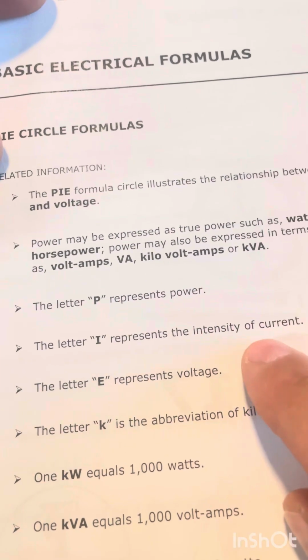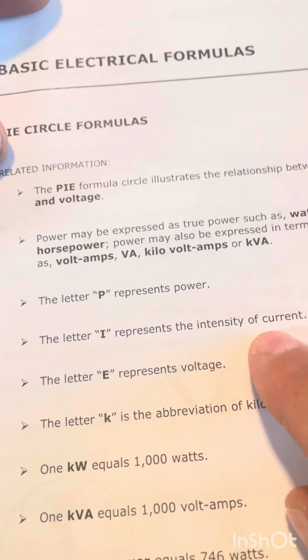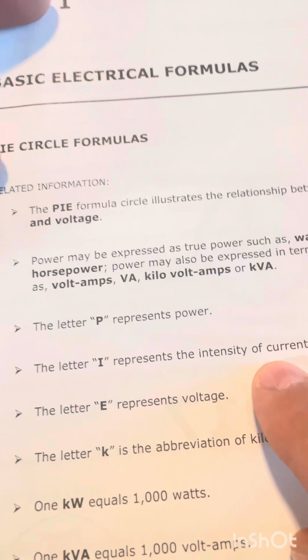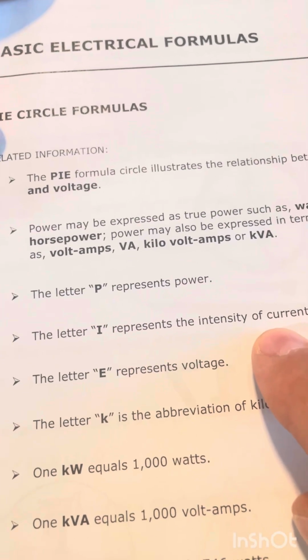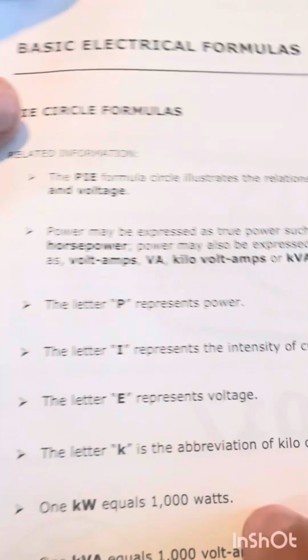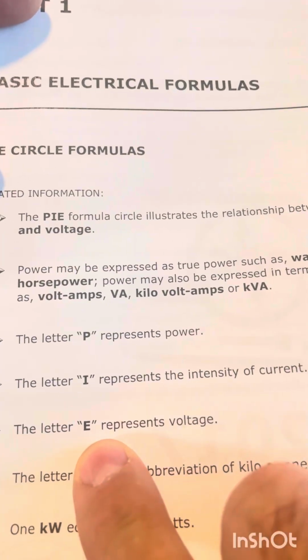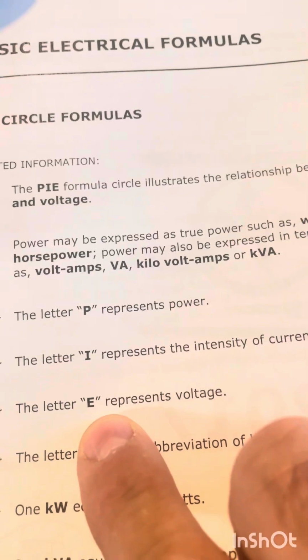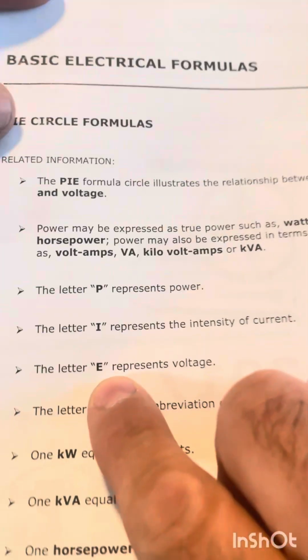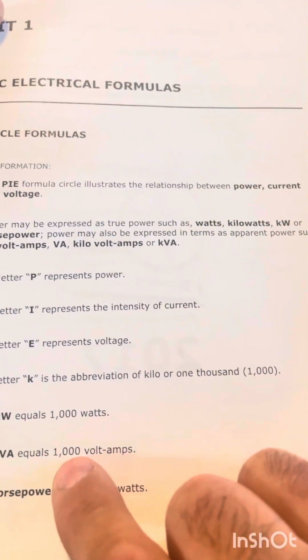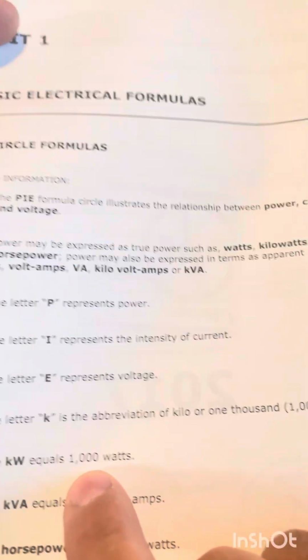Well, a good way to remember it is that originally they would use the term electromotive force. And since the letter E is the first letter of that term, they kept the letter E to represent voltage.